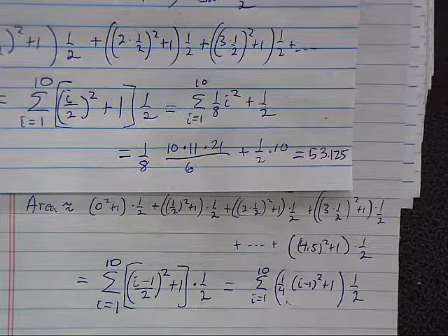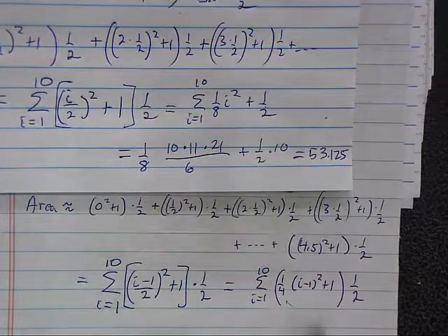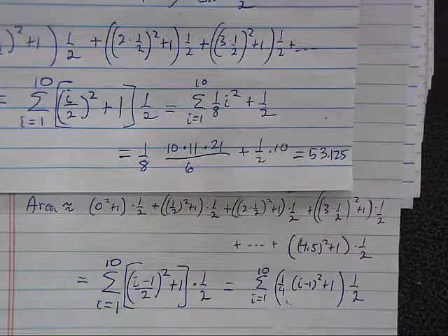All right, so what we will do tomorrow is we'll talk about building a lot more rectangles. Like we'll do this exact same problem again, except we'll build 1,000 rectangles, and we'll see what the difference is. And then we'll talk about how you build an infinite number of rectangles. How do you get the exact answer?